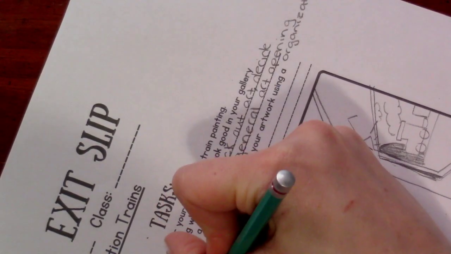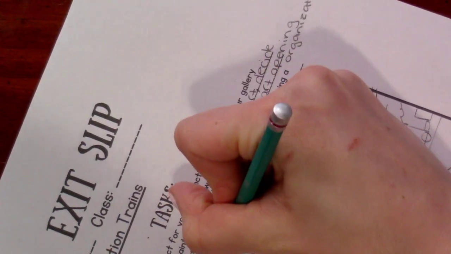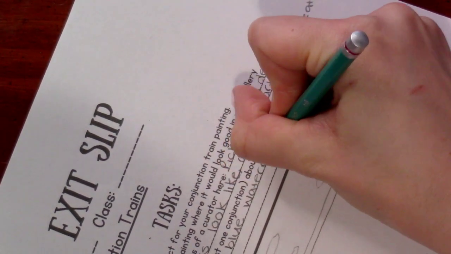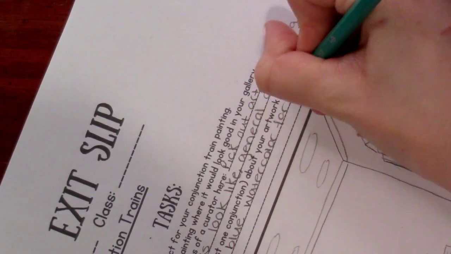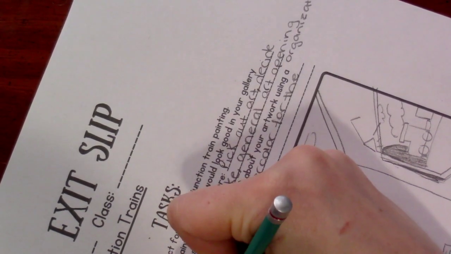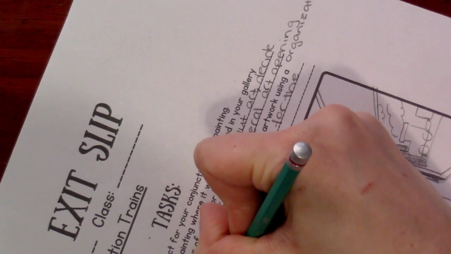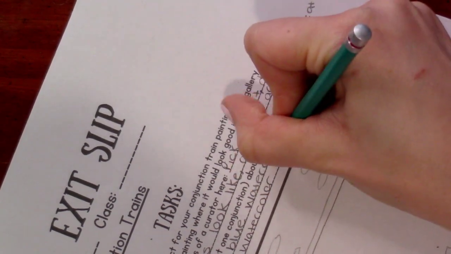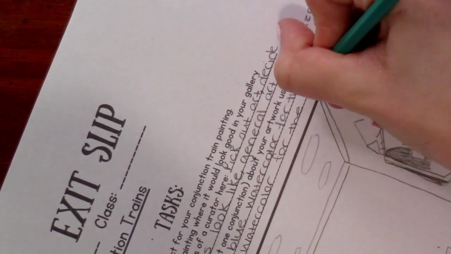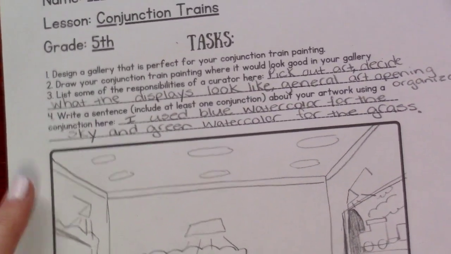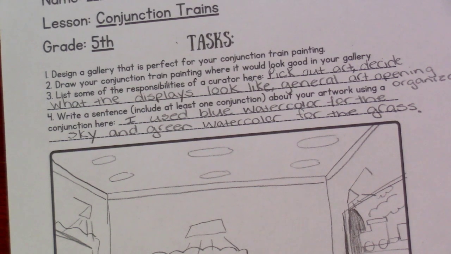I used blue watercolor for the sky and green watercolor for the grass. So that's an example of how you could write it with the word and. So putting two different sentences kind of together, two different ideas together.